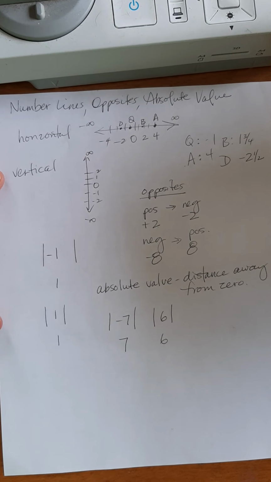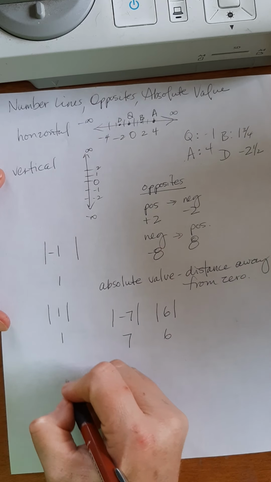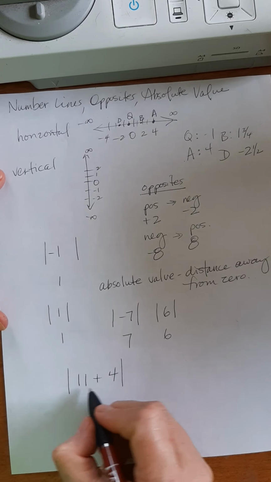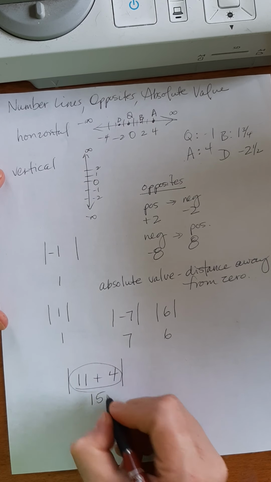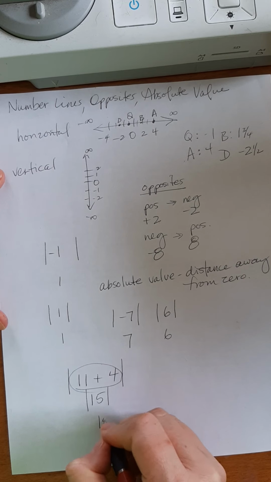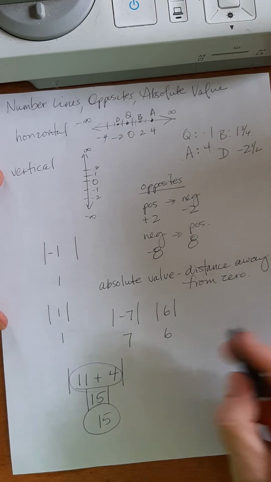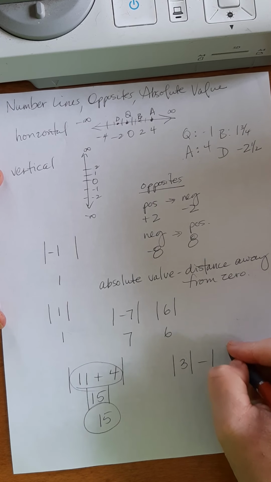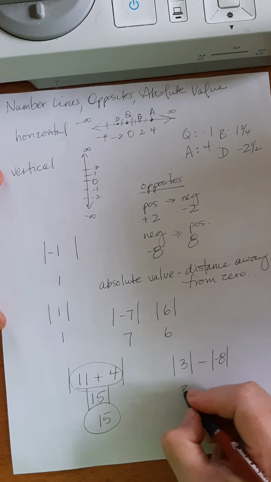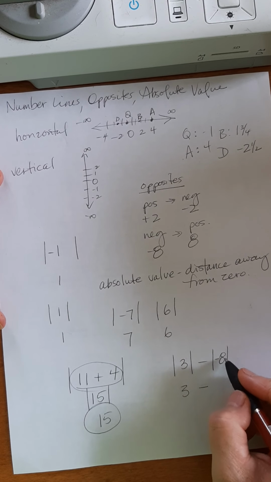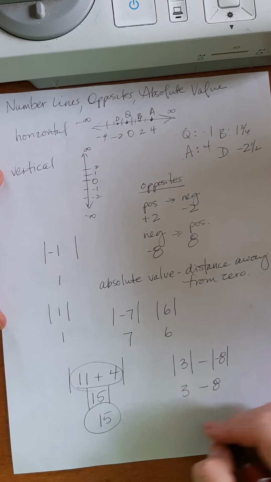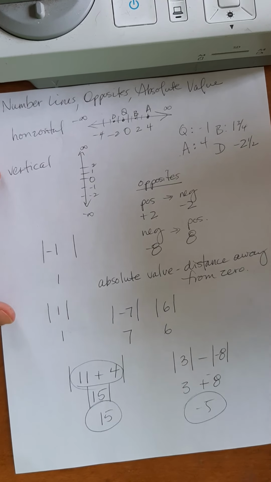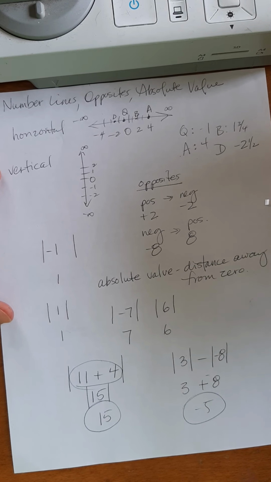And you can even do order of operations with it. If I had 11 plus 4, inside treat them like parentheses, then take the absolute value, 15. If I had absolute value of 3 minus absolute value of -8, 3 minus 8, of course, plus the opposite, -5. And we'll get more into integers later on in the next lesson or two.